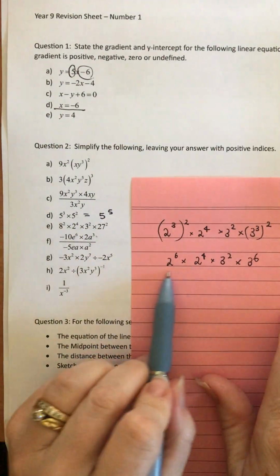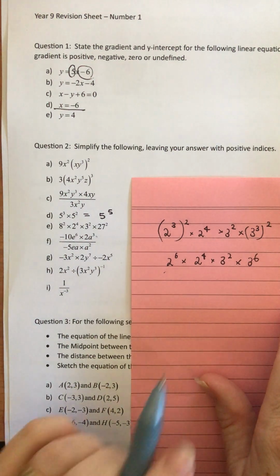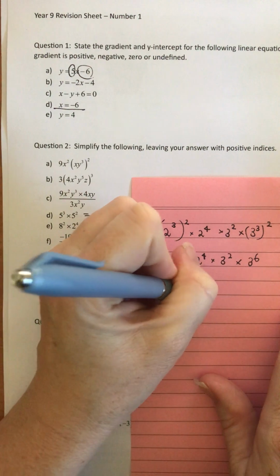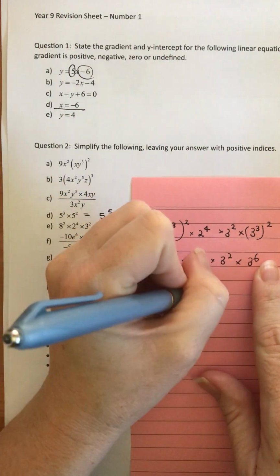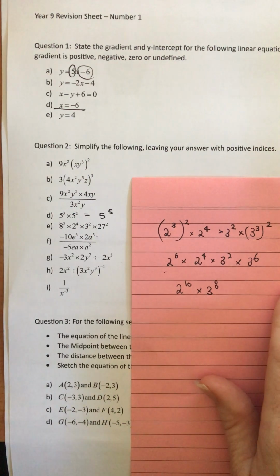I can then bring together the ones with the same base. So 2 to the 6 times 2 to the 4 will just be 2 to the power of 10. And 3 to the power of 2 times 3 to the power of 6 will be 3 to the power of 8. So that one is finished off.